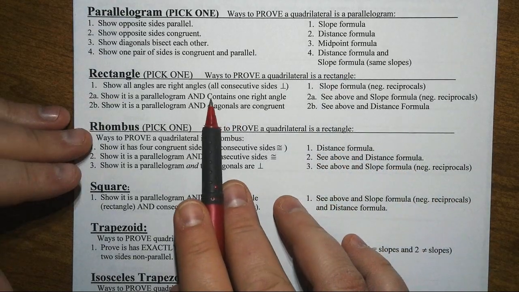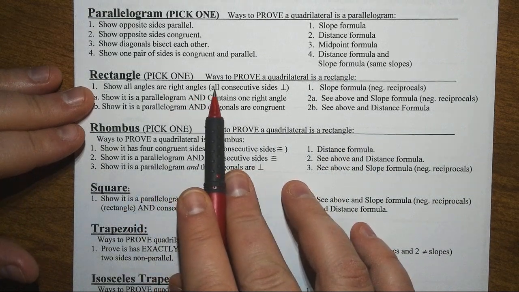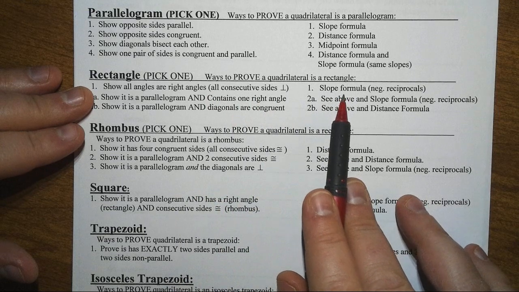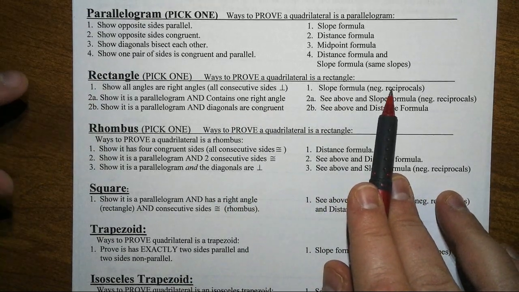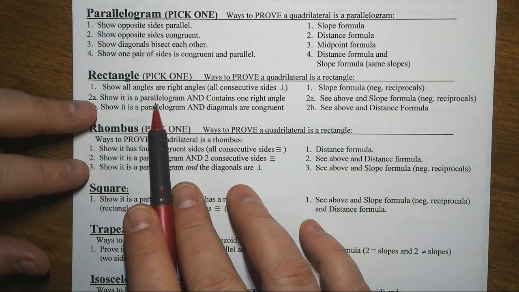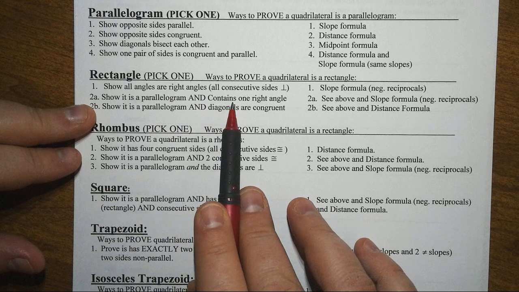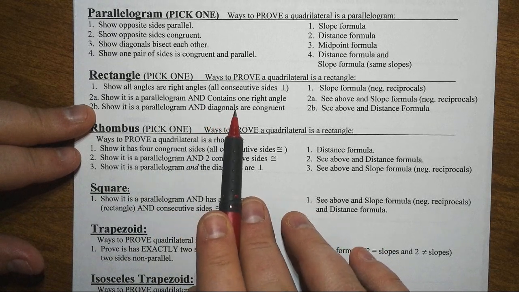All right. To do a rectangle, you can do all 4 right angles. That's an option. So you're going to get consecutive sides perpendicular. Do 4 slope formulas for the 4 sides. Show that they get negative reciprocals. There should be 2 pairs there. You're going to do a parallelogram first. And then the first option is that you get 1 right angle. Or the second option is you do a parallelogram with diagonals congruent.